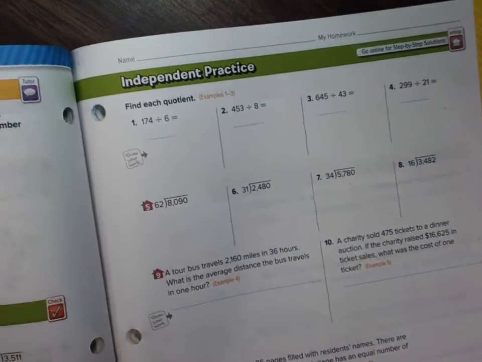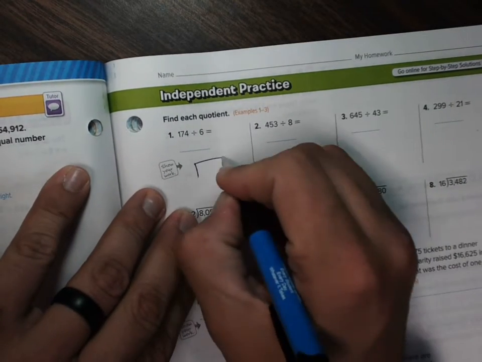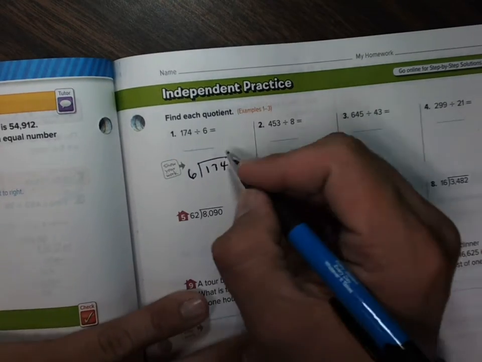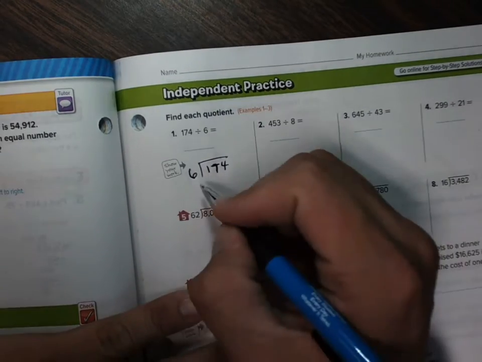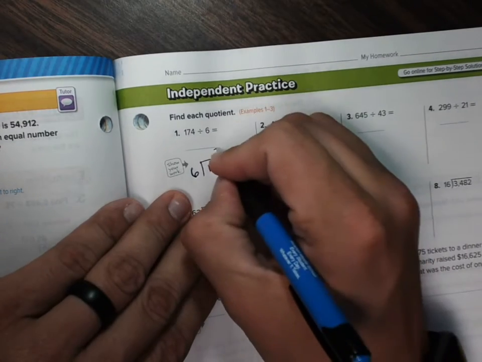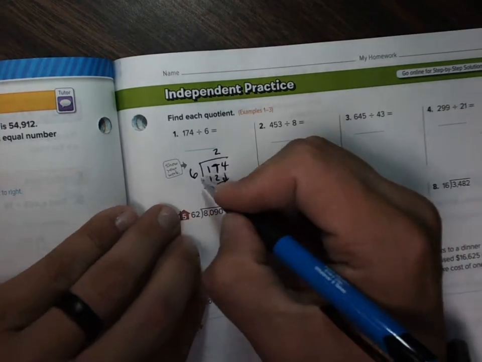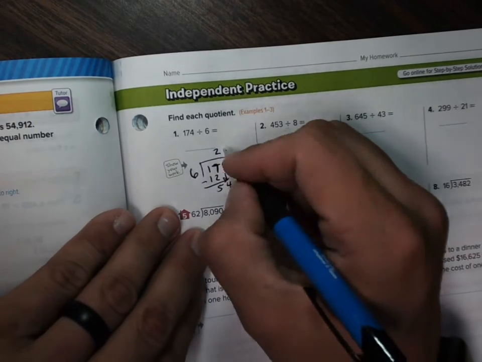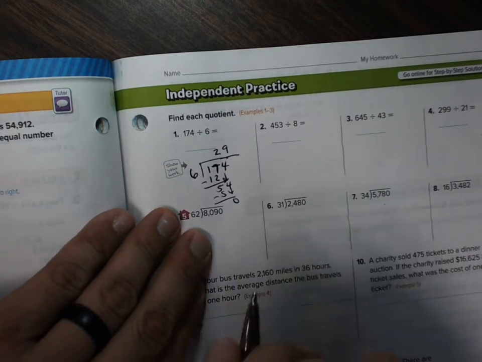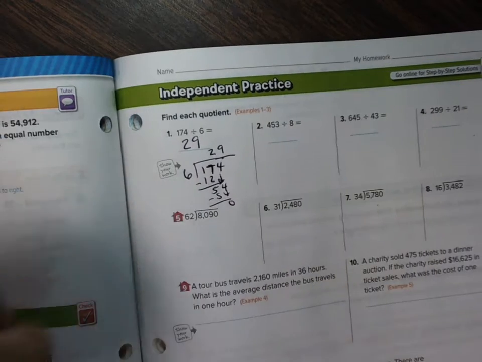So let's jump over a few pages and let's go to page 219. And we're going to do number 1. So it says 174 divided by 6. So 6 doesn't go into 1, so we're going to do 17. 6 goes into 17 2 times. That'd be 12. We subtract, we get 5. Bring down the 4. How many times does 6 go into 54? 9 times. Well, it'd be 54. We're left with nothing. So we don't have a remainder in this case. So we just put our answer as 29.